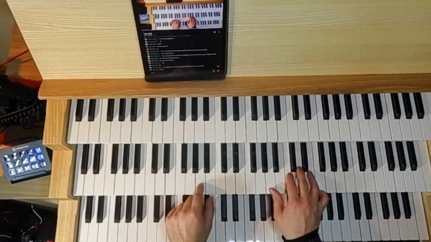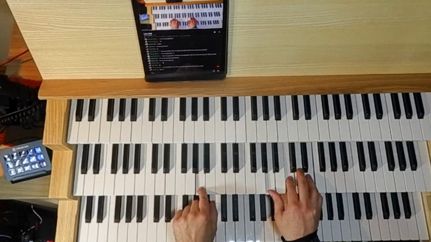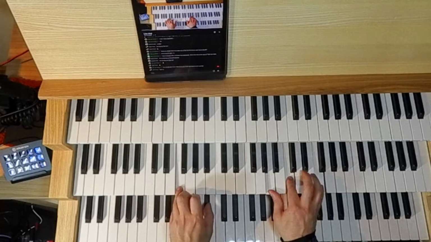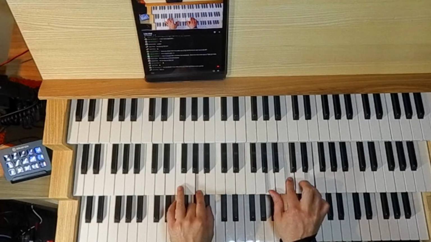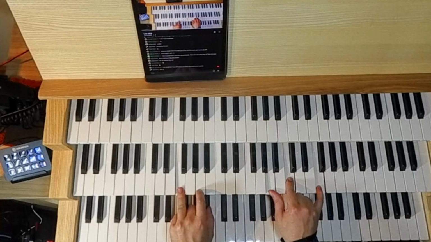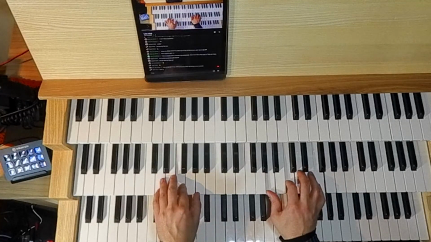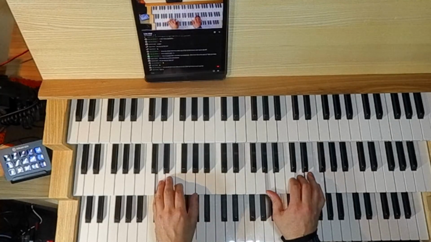The way we do this is from A minor to F major, we move only one note, E to F, right? And A and C are common notes, keeping them stationary. From F major to D minor, also one note is moving, C to D.